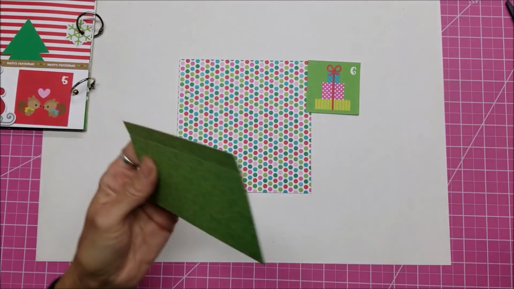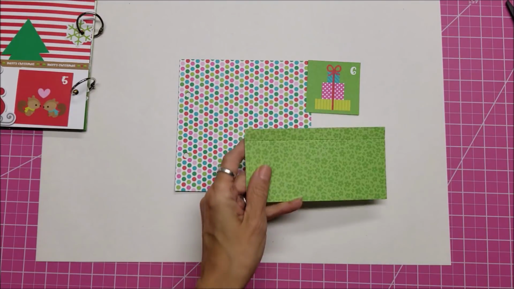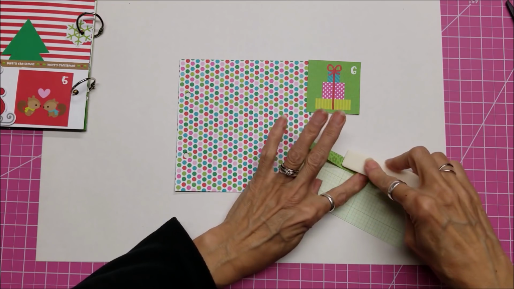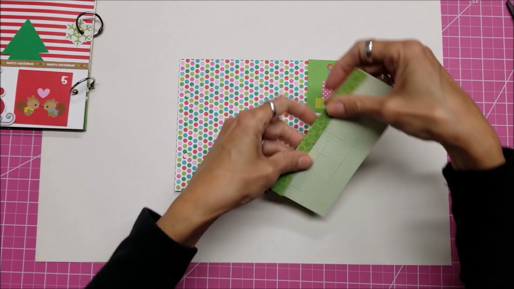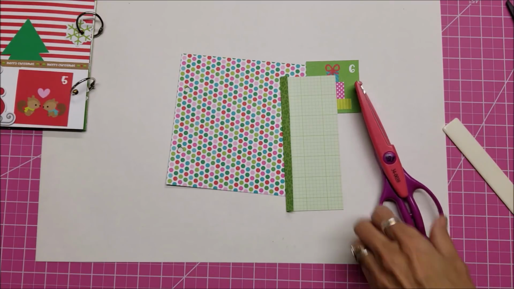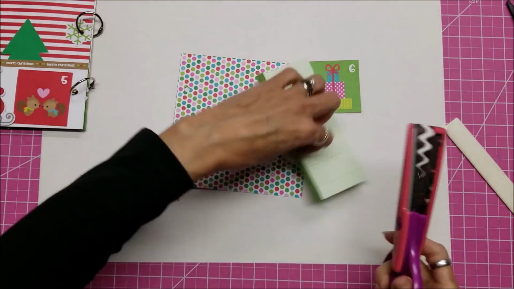Always score on the wrong side. Alrighty. Oh, I love this paper. Now, the reason I gave it a bigger fold is because I think I want to use my decorative scissors on that and get a cute edge. So I have a ton of decorative scissors. Let me give this one a try. This is a really big one.